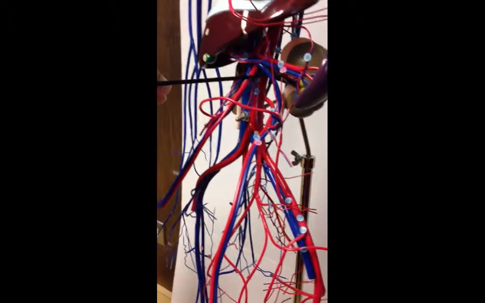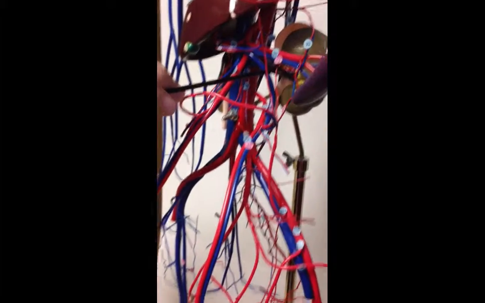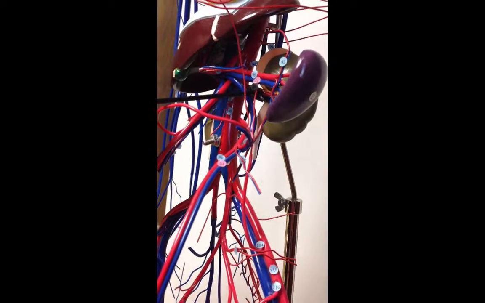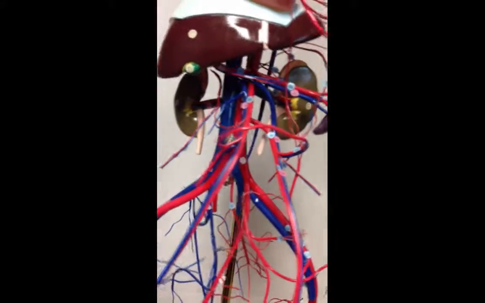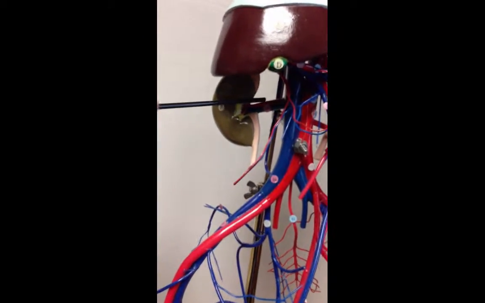The next one off the abdominal aorta is the left and right renal arteries. So here's the left renal artery. And then on this side, you can see the right renal artery.